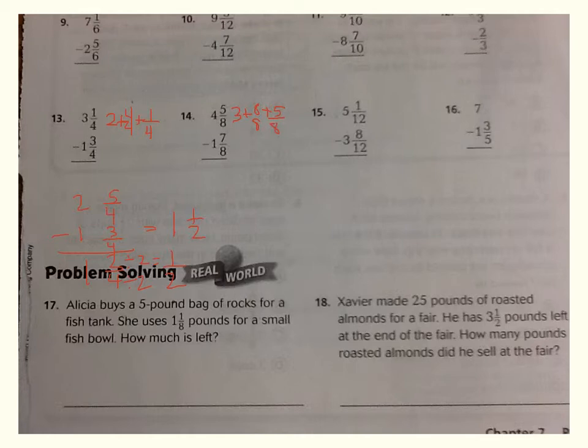Okay, what is 8 plus 5? 13. And the denominator is 8. So I have 13. 3 wholes still, and 13/8 minus 1 and 7/8. Okay, so now I can subtract 7 from 13. What is 13 minus 7? 6. Okay, let's count it. Count back if we have to, or count up from 7. So 7, 8, 9, 10, 11, 12, 13. It's what?